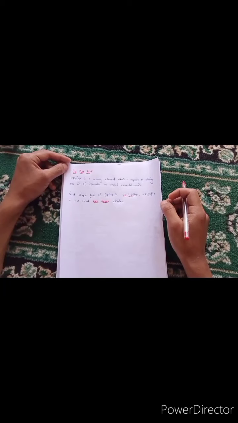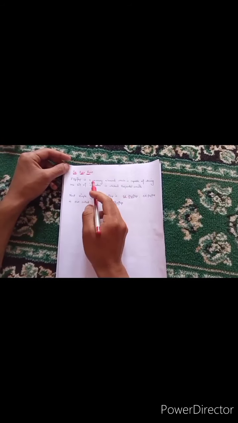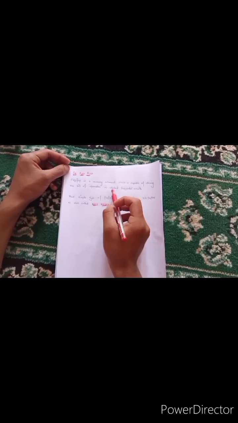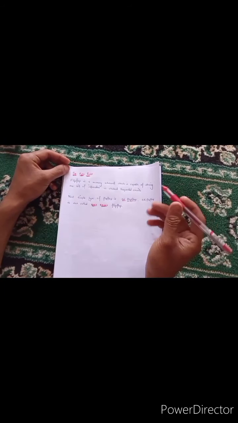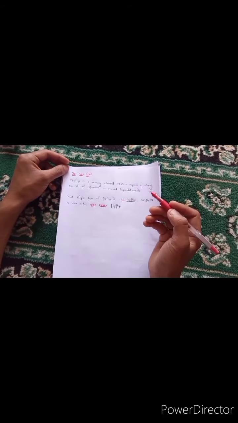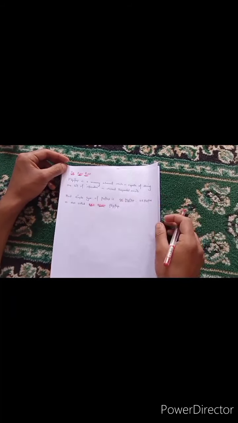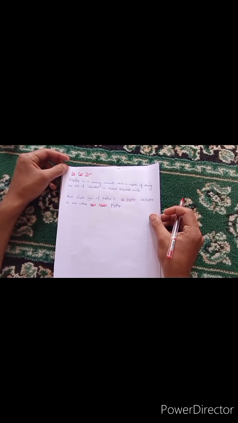Let's start my topic. Now we're going to learn about SR flip-flop. Firstly, flip-flop is a memory element which is capable of storing one bit of information in a closed sequential circuit. The most simple type of flip-flop is SR flip-flop. SR flip-flop is also called set-reset flip-flop. It is designed either by two cross-coupled NOR gates or two cross-coupled NAND gates.